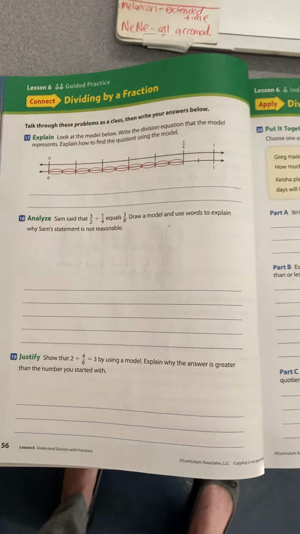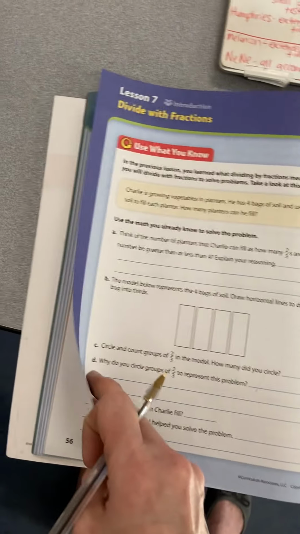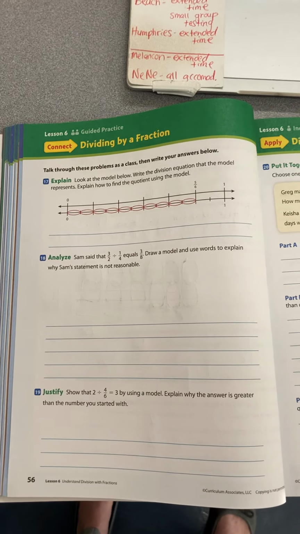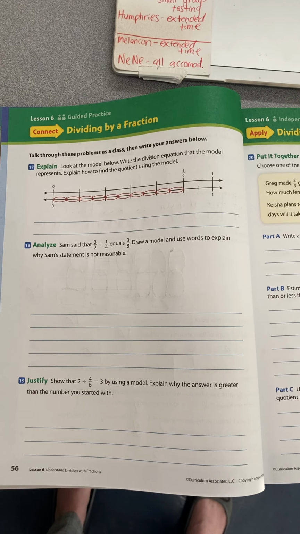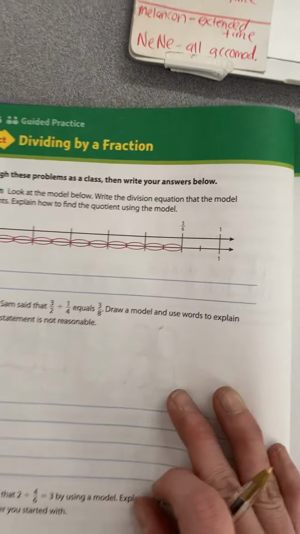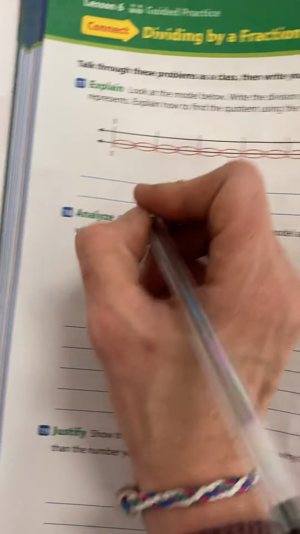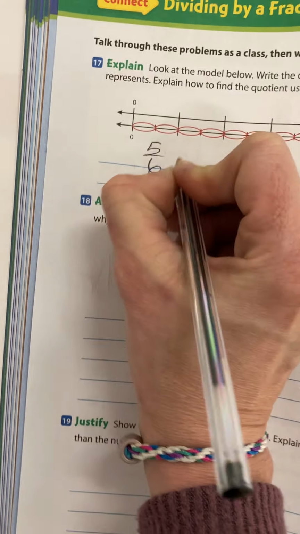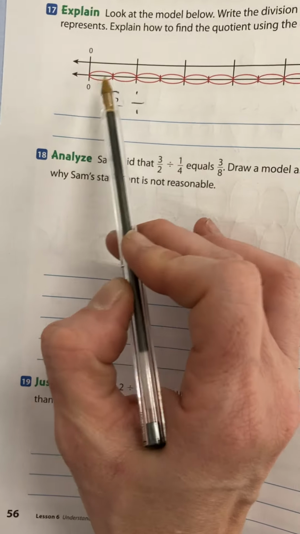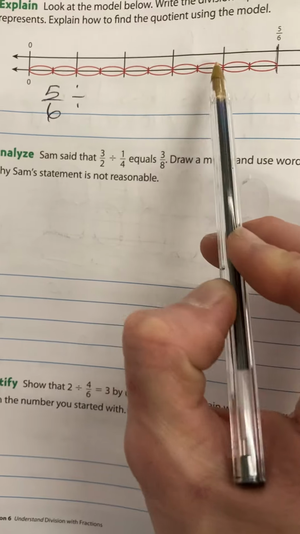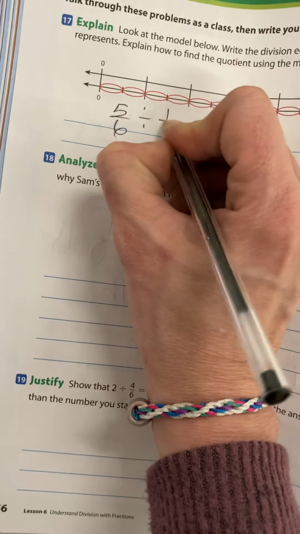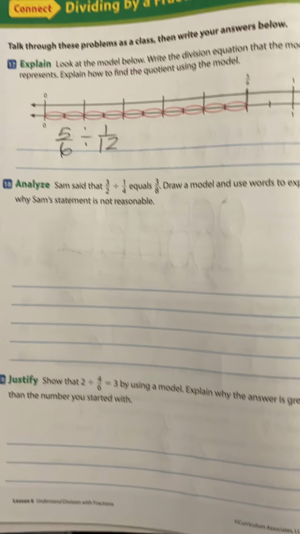Okay, it's just these 2 pages left. Okay, look at the model below and write the division equation that the model represents. So you're asking yourself what's being broken up to find that first number. I know the limits of my diagram are 5/6. 5/6 divided by, let me see what they're circling at a time. I see 1, 2, 3, 4, 5, 6, 7, 8, 9, 10, 11, 12 pieces. So they're circling 1/12.